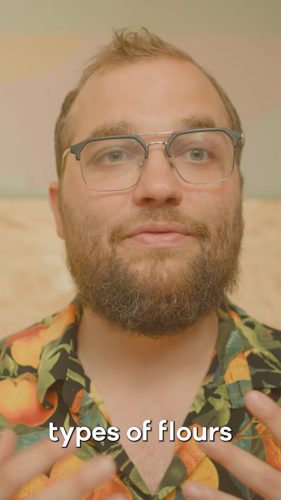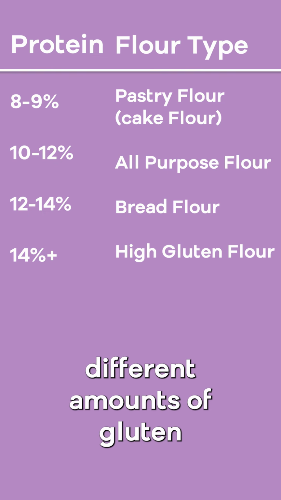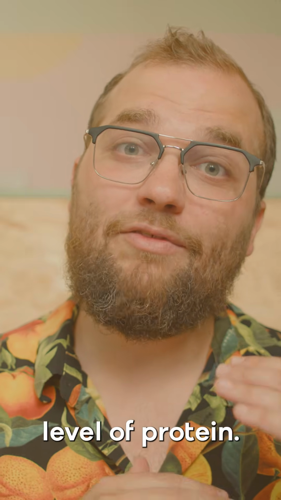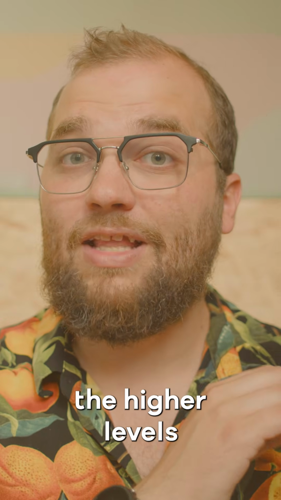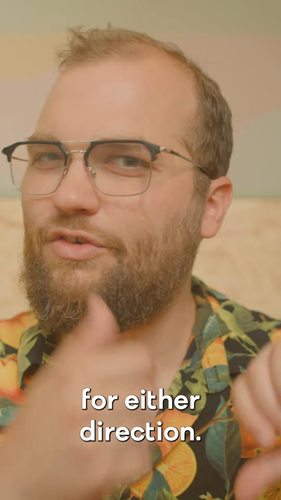So different types of flours have different amounts of protein, which will basically mean different amounts of gluten that's in the final product, or essentially how chewy the final product is. Cake flour has the lowest level of protein, bread flour has one of the higher levels of protein, and somewhere in the middle is all-purpose flour, which kind of makes it good for either direction.